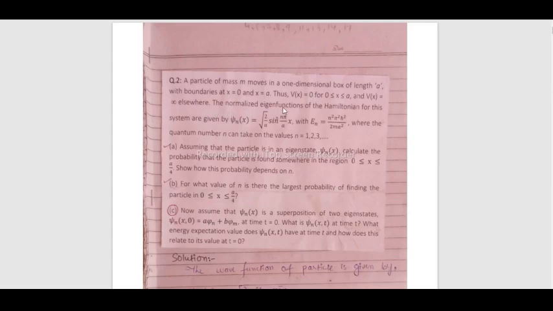The normalized wave functions of the Hamiltonian for this system are given by this, the normalized wave function for a particle moving in an infinite square well, and the available energies for that particle in the infinite square well are given by this equation. So first of all, we talk about the infinite square well.